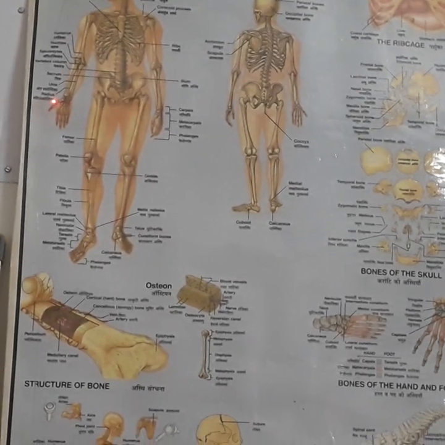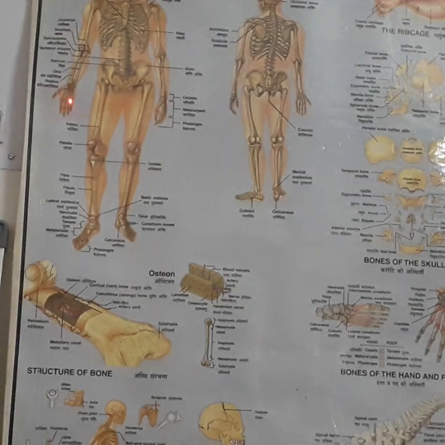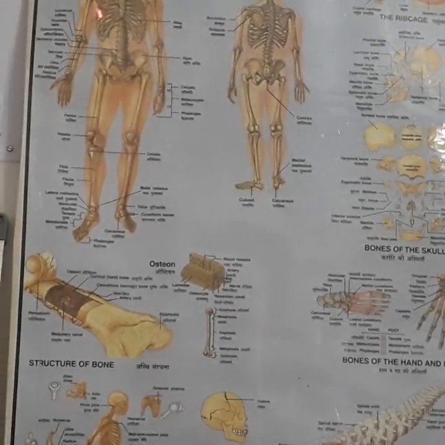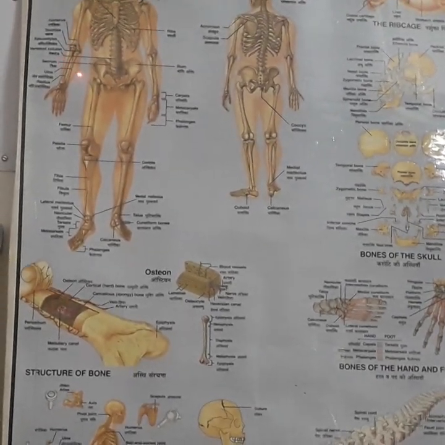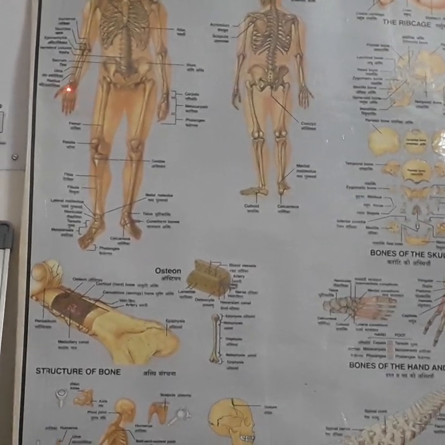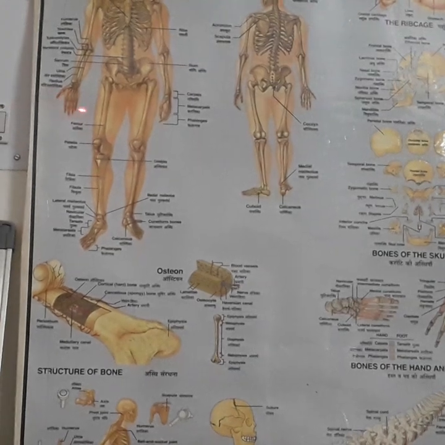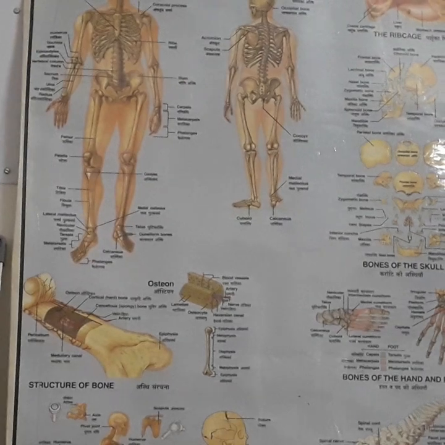The thumb has 2 bones, and the other 4 fingers have 3 each. So altogether it has 14 bones. Now you count how many bones there are altogether. Here 2, carpals 8, metacarpals 5, and phalanges 14. All together it becomes 30.